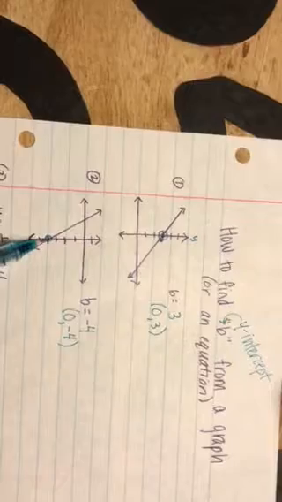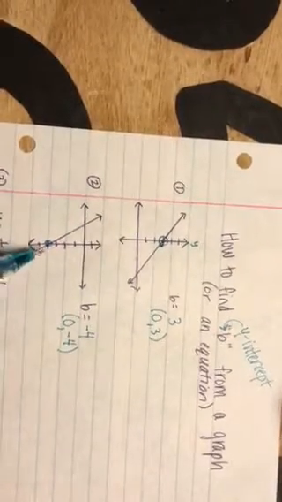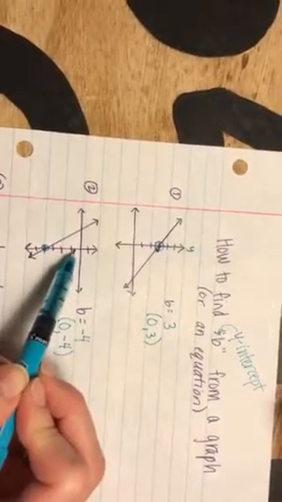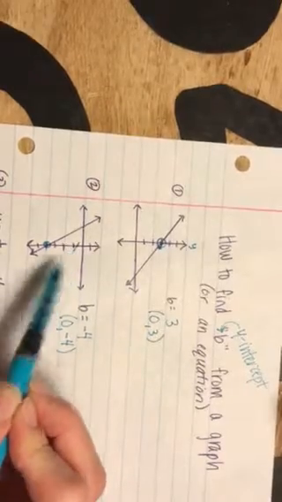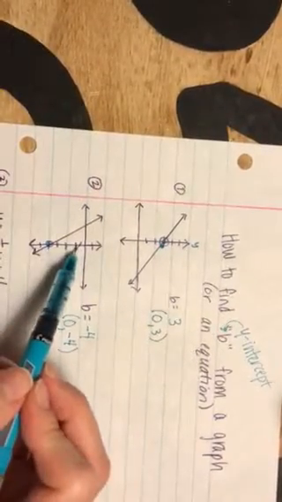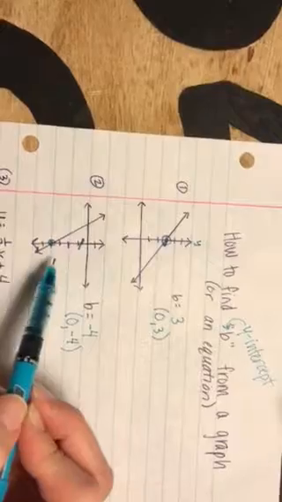Sometimes it's not that easy. You're not given a picture, or the graph, the line crosses through at some weird spot, like maybe right here, and so then you don't really know exactly what it is. And so there are other ways to find the y-intercept in those cases.